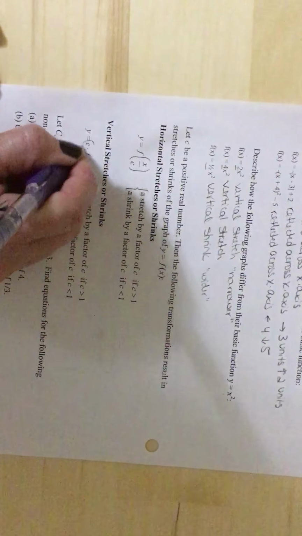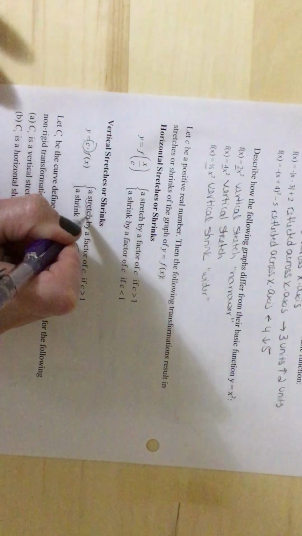So we come down here, and I'm going to skip over the horizontal, and we're going to look at the vertical. Here we have the factor c being multiplied by the function. And if c is greater than 1, we call that a vertical stretch.